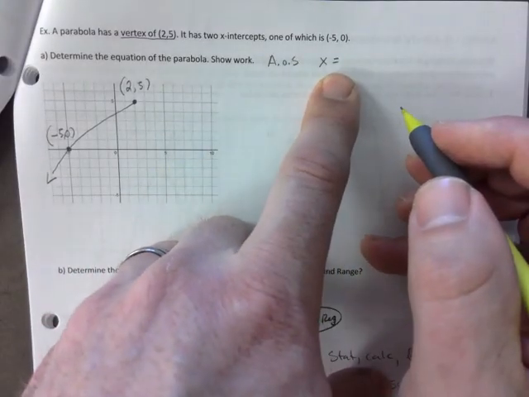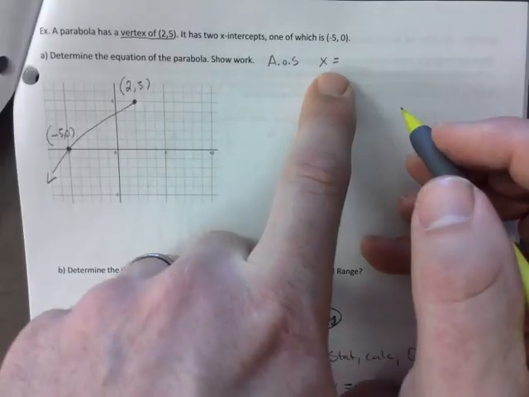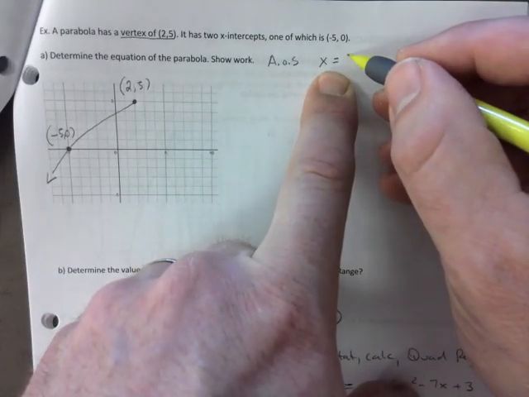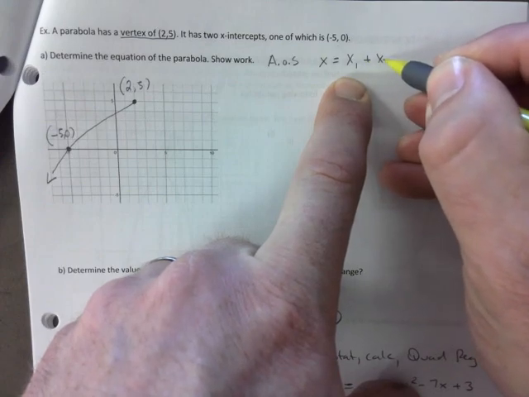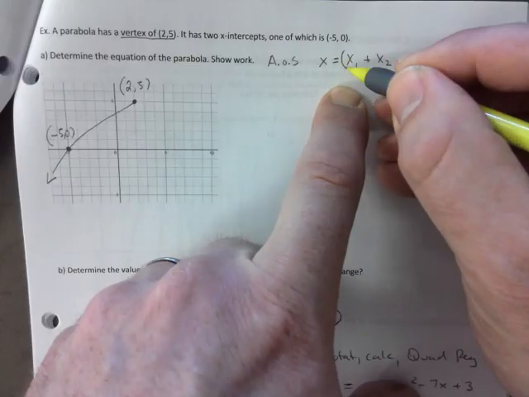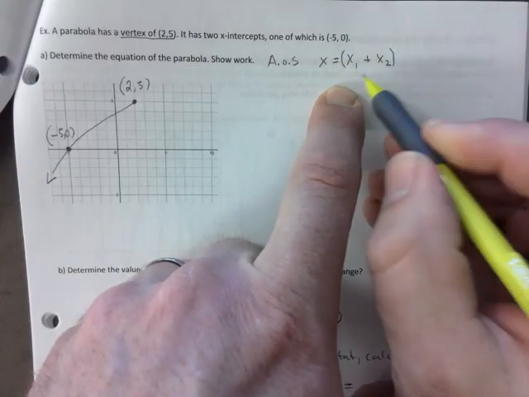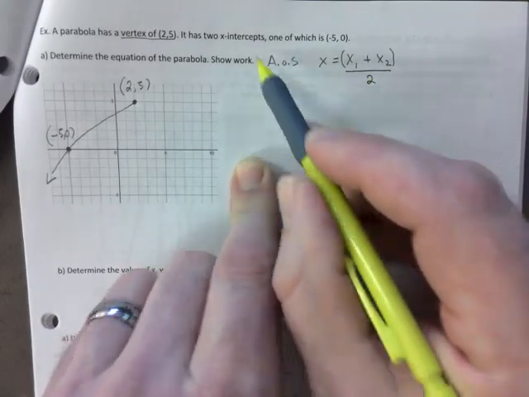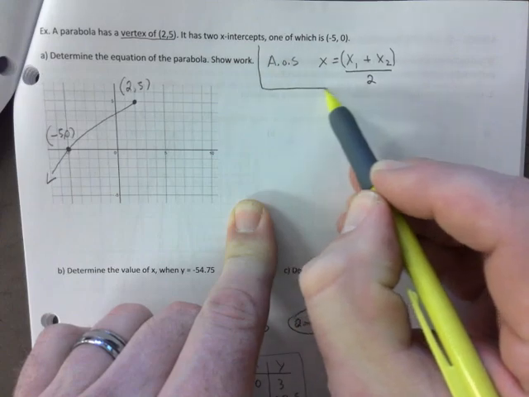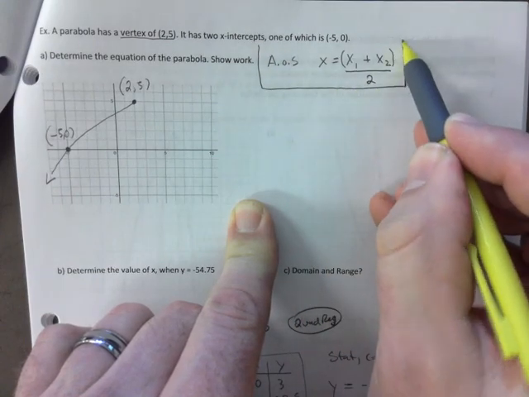But if you're missing one of the points, you want to be using this: (x1 + x2)/2. So you'll add up 2 x values and you divide it in half. Okay? So this is very much study sheet material right here.